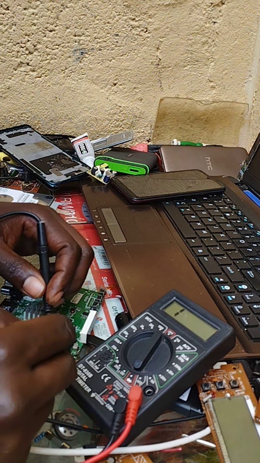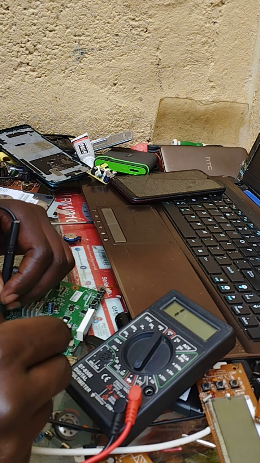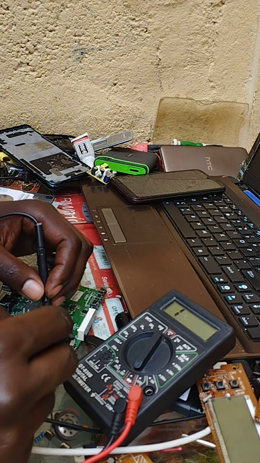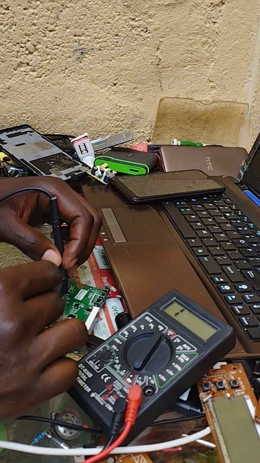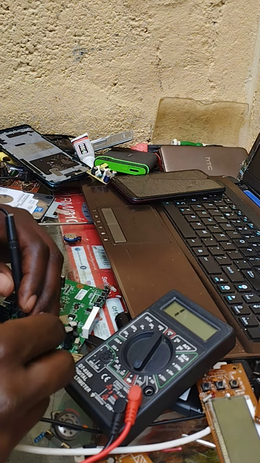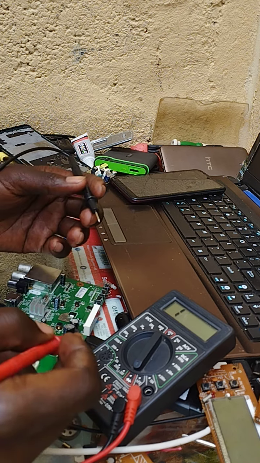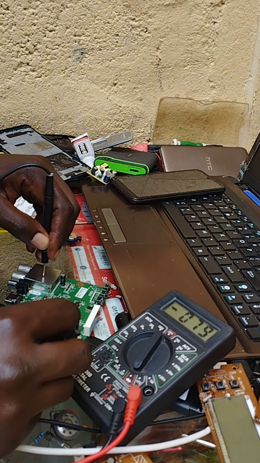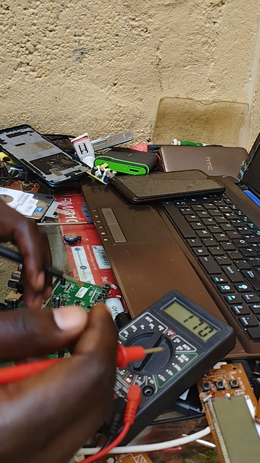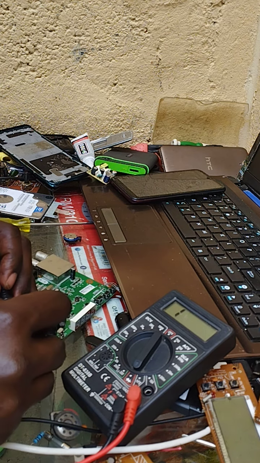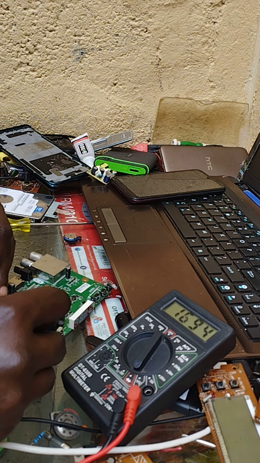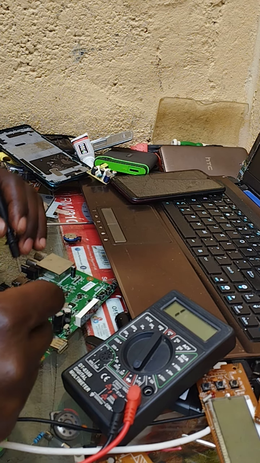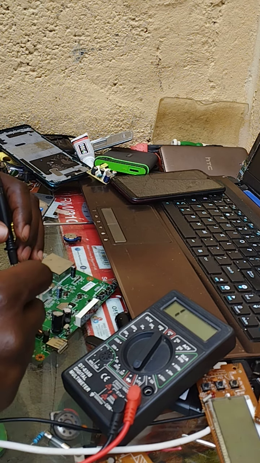But remember, this is primary. In the primary we have a different ground from the secondary parts. This is a secondary ground. When you come to the primary ground, they don't match.